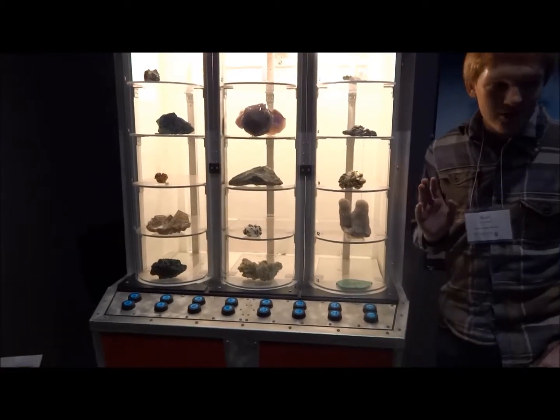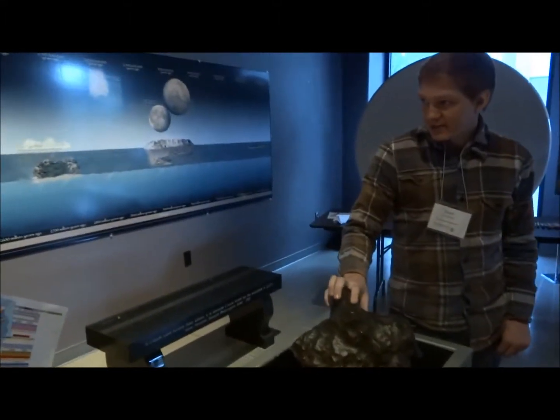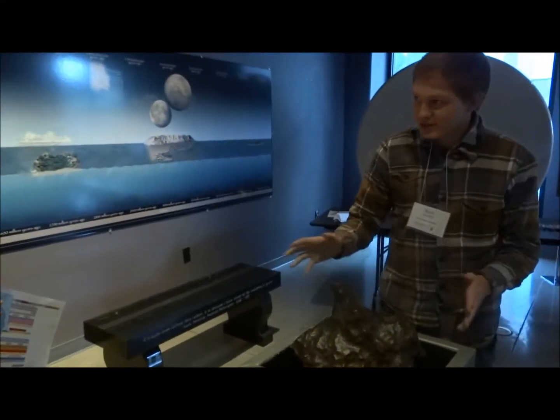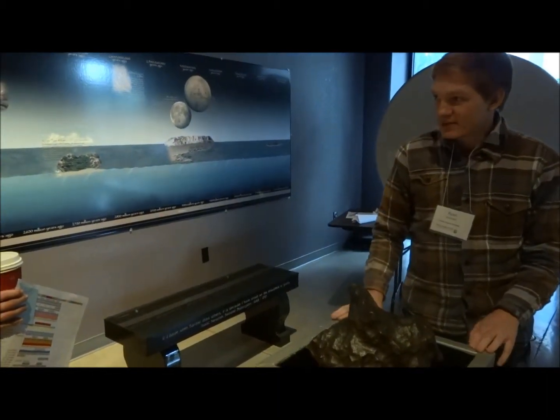Alright, so now what we're going to do is move over to this meteorite. This particular meteorite is from Namaqualand in Namibia, Africa. It was originally about 4 meters by 4 meters by 1.5. Can you tell me how big about 4 meters is?